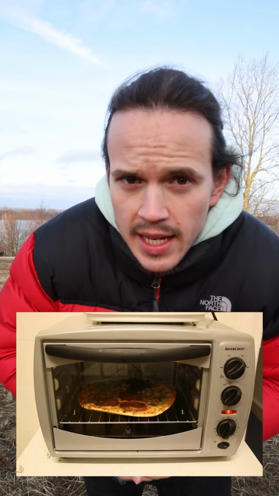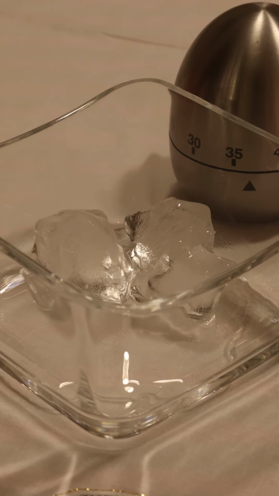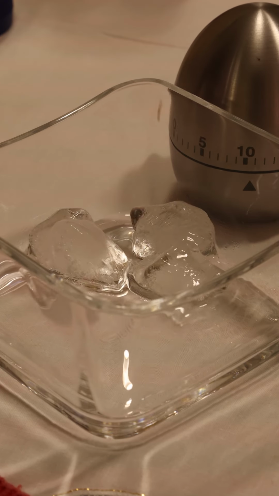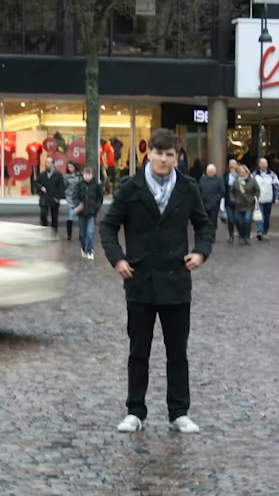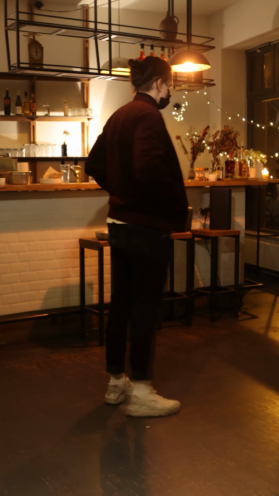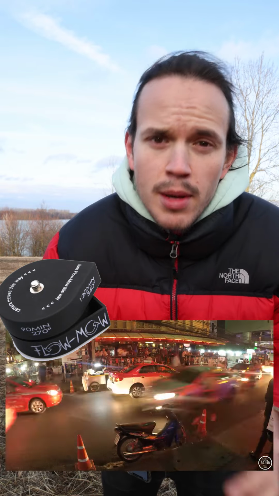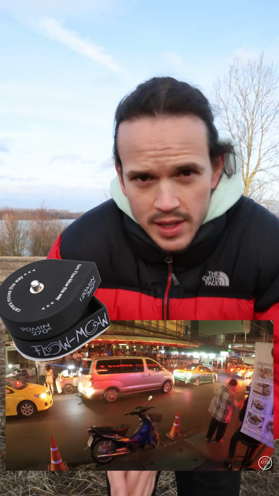Examples that work well indoors are watches with a dial, baking, or anything involved with temperature and time changes, like this ice cube melting, or people moving, like this video I did a couple of weeks back. I've been using this egg timer for rotating GoPro time-lapses on the move, and a bunch of other stuff.